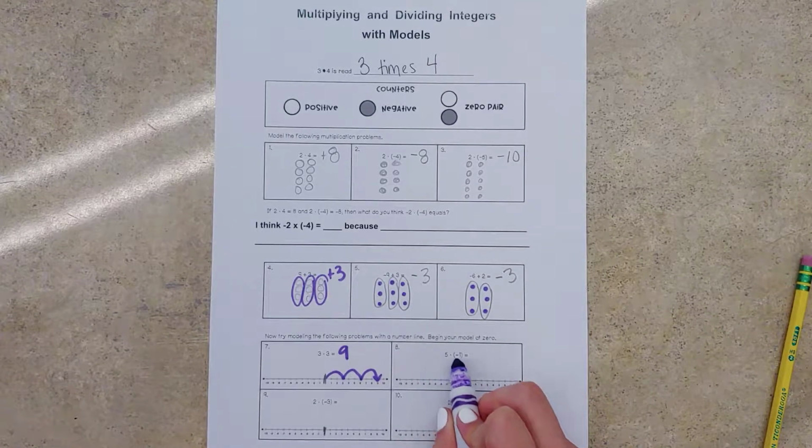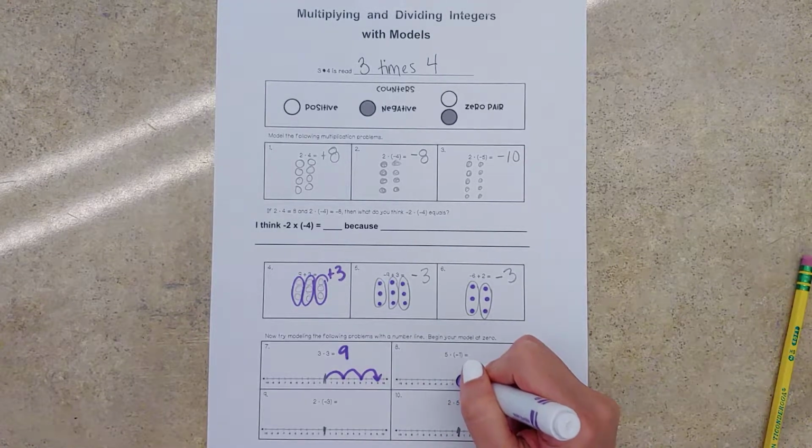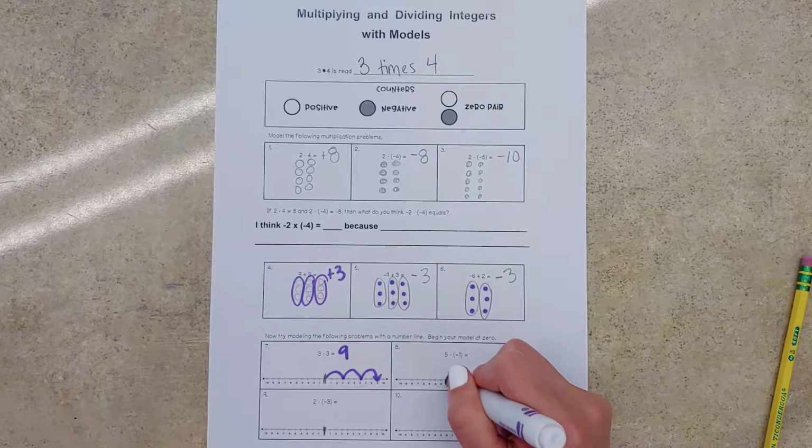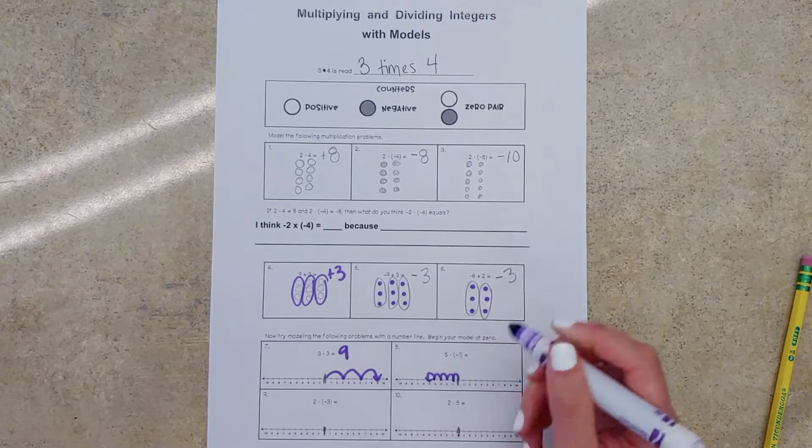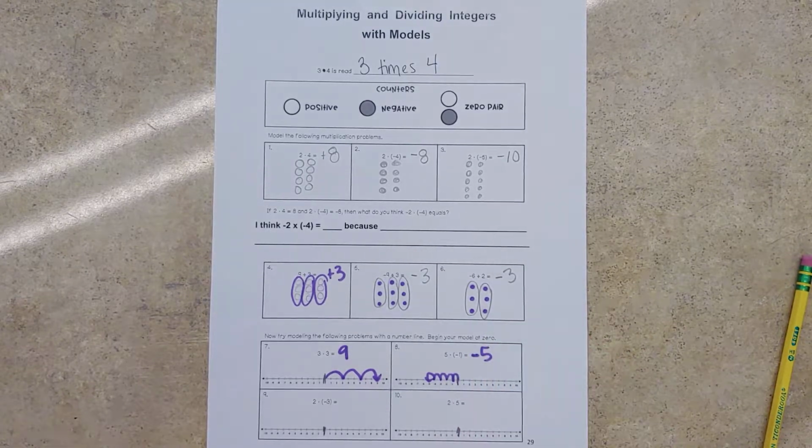Our next one, I have 5 groups of negative 1. So essentially, I'm just going to skip count. So here's my first group of negative 1, 2, 3, 4, 5. I end up with negative 5.